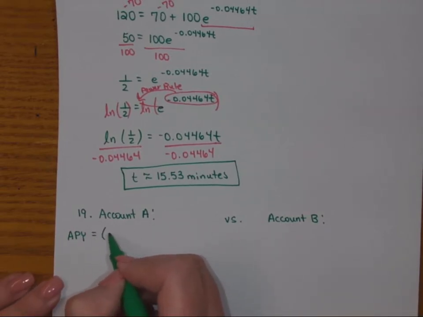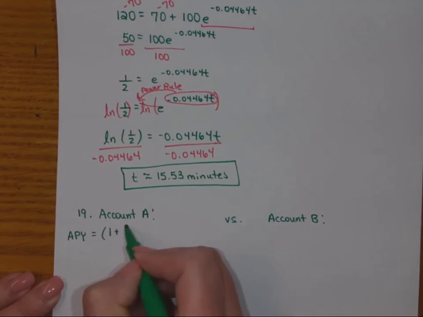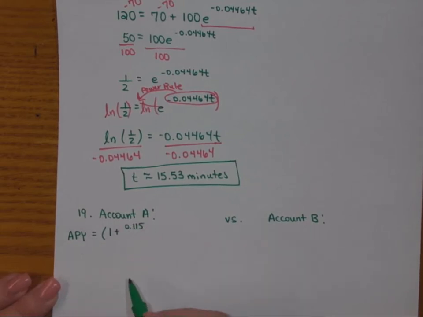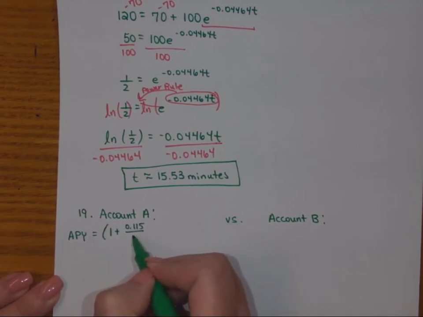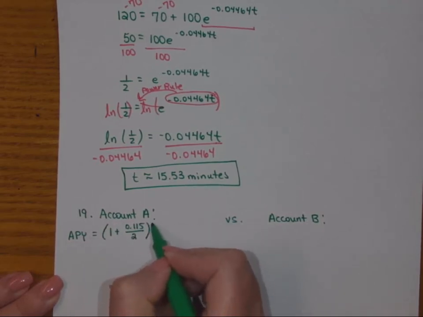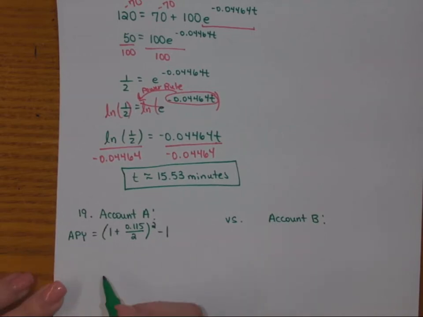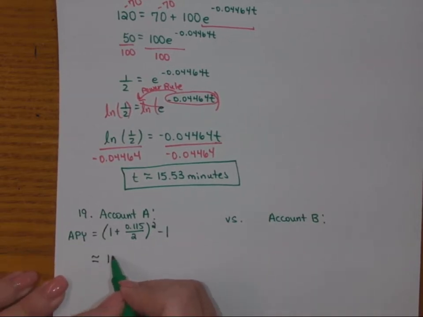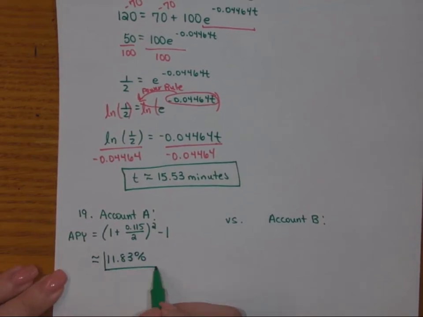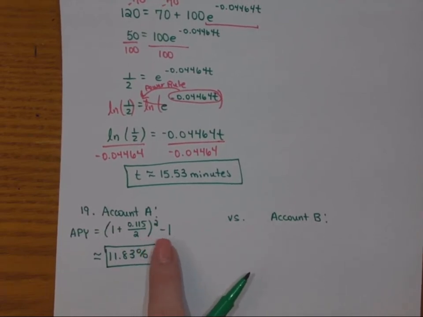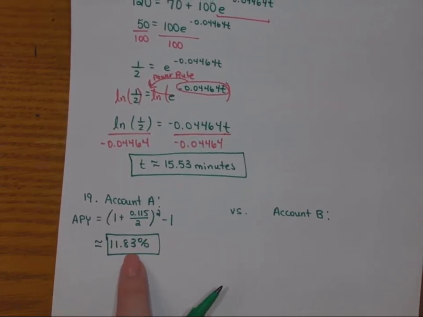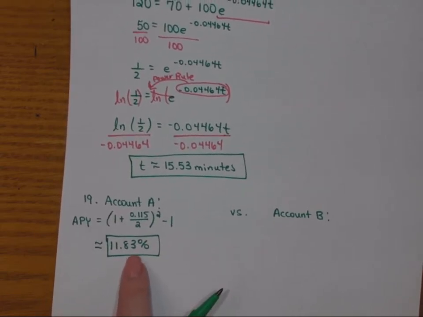So remember the formula is 1 plus the rate written as a decimal, so this rate is 11.5%, over how many times a year you are compounding it, which is 2, and then raised to the same power, minus 1. Okay, so use your calculator, but you get 11.83%. Okay, so I'm going to circle this. So what this means is that they can tell you your interest rate is 11.5% all day long, but your effective interest rate, or the one you're actually paying that has been adjusted for frequency of compounding, is actually 11.83%.